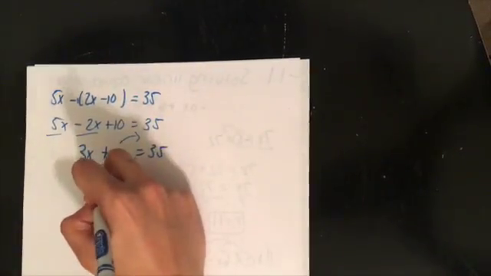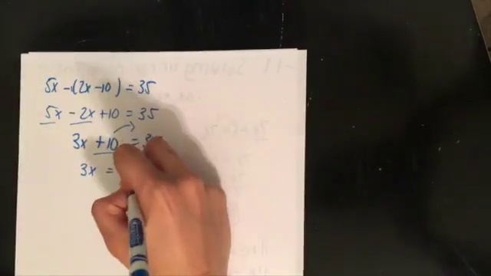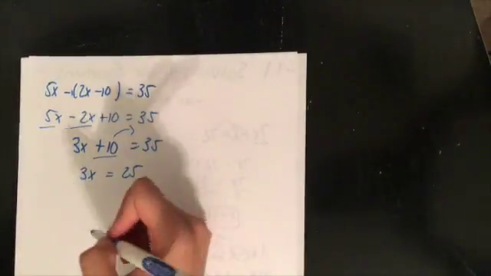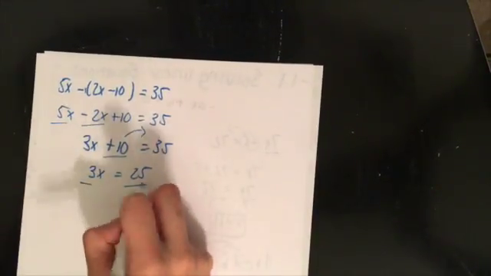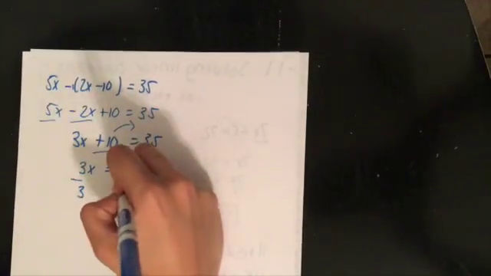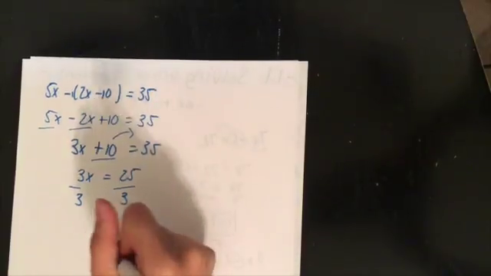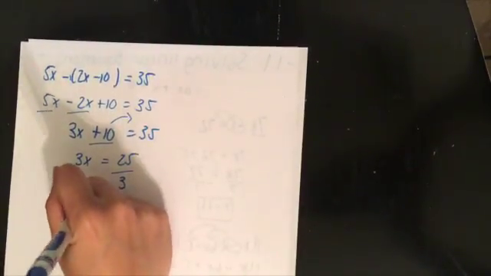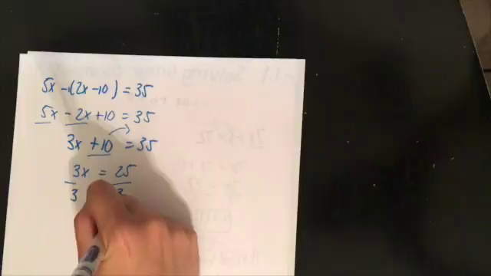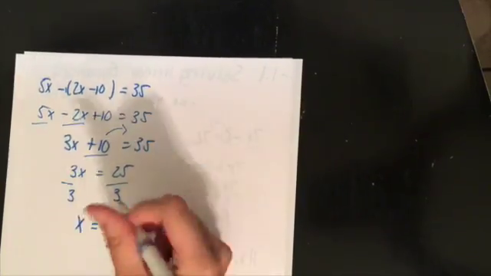So 3x is equal to 25. Then you're going to divide by 3. And since you can't divide this, and that's the simplest way you can have the fraction, x is just equal to 25 over 3.